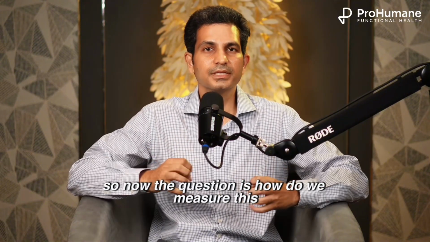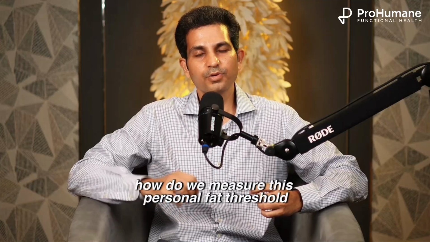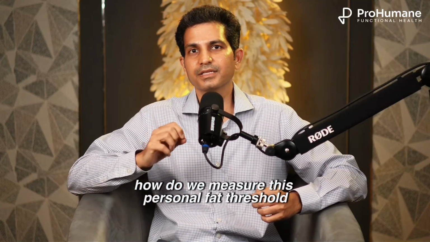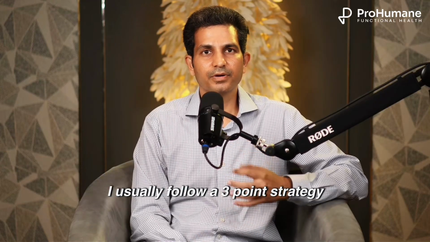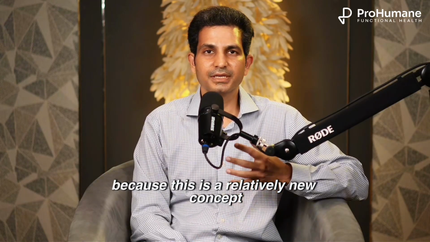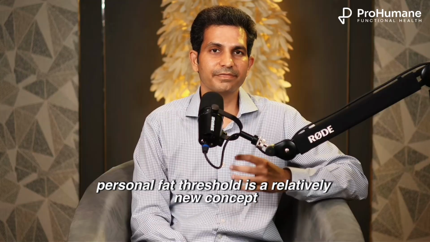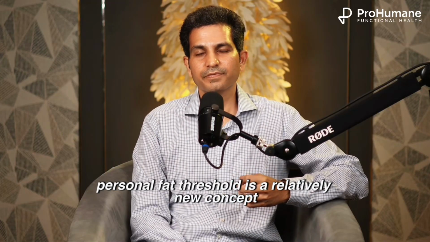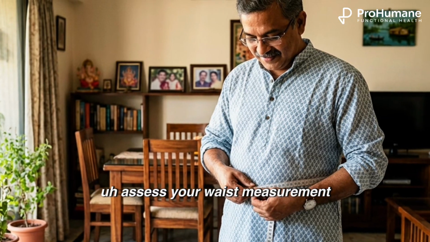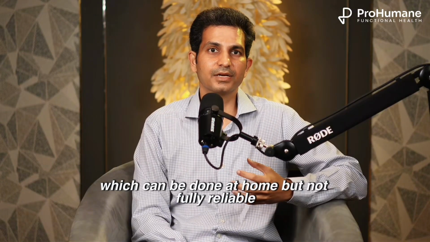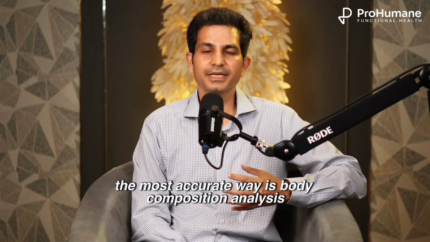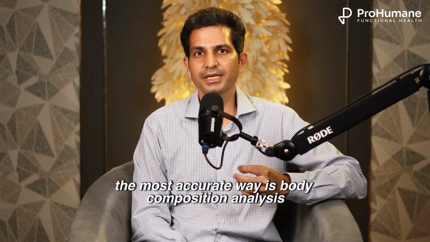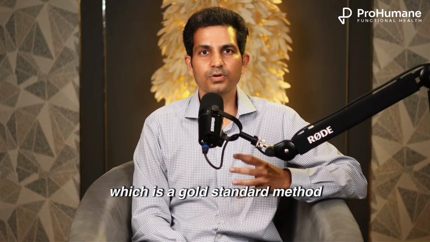So now the question is, how do we measure this personal fat threshold? There is no single method. I usually follow a 3-point strategy because this is a relatively new concept. First important thing is to assess your waist measurement, which is simple and can be done at home, but not fully reliable. The most accurate way is body composition analysis through DEXA scan, which is the gold standard method.